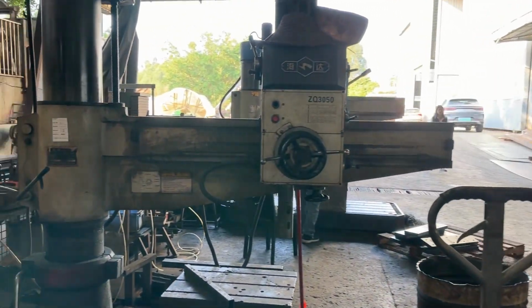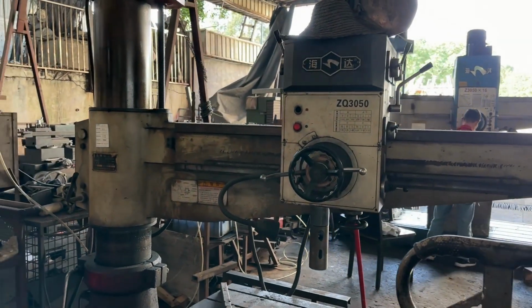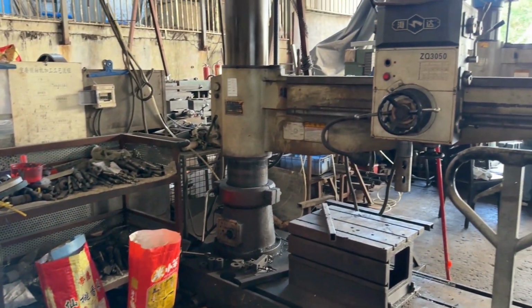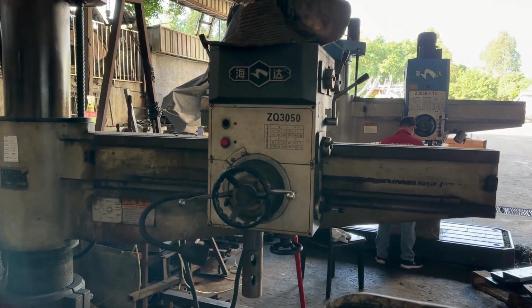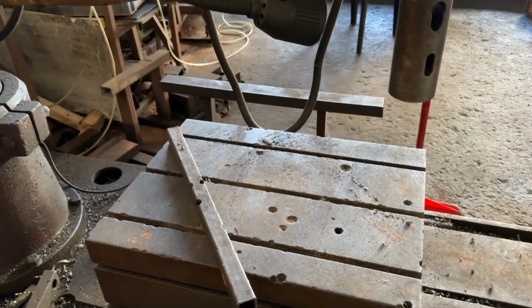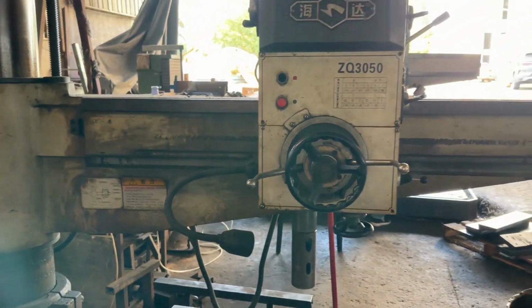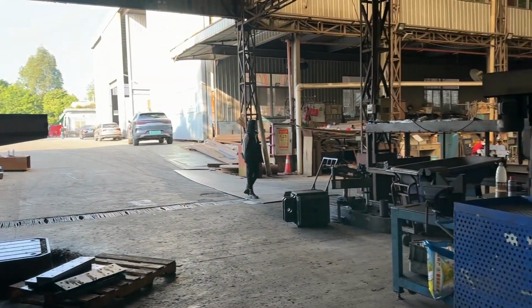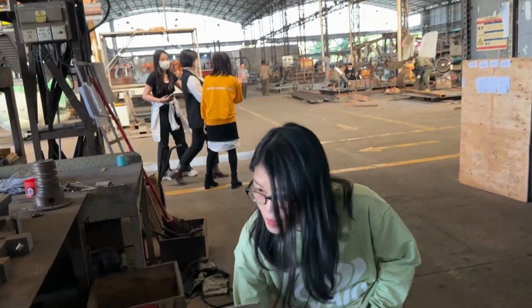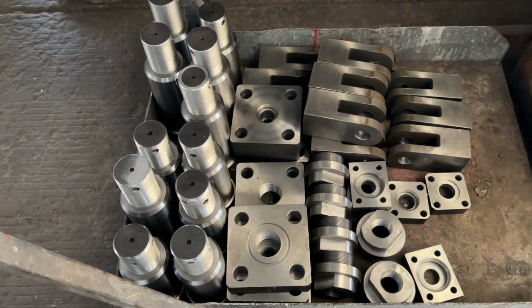These several machines are all drilling machines. After that, the material will become a semi-part, and we go to the next step to do the surface process. Such as this. Okay, that's all.